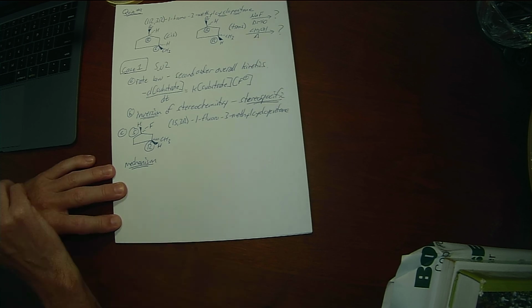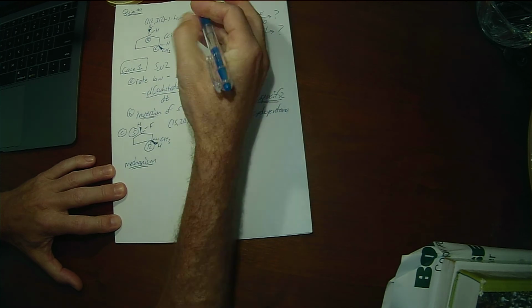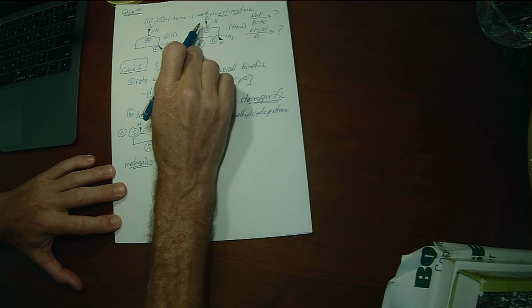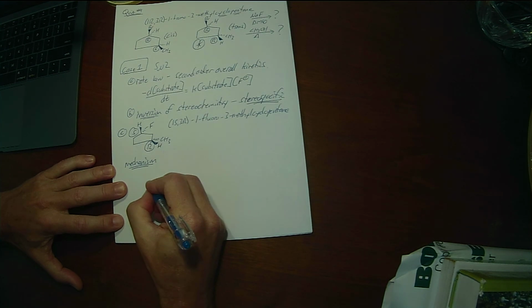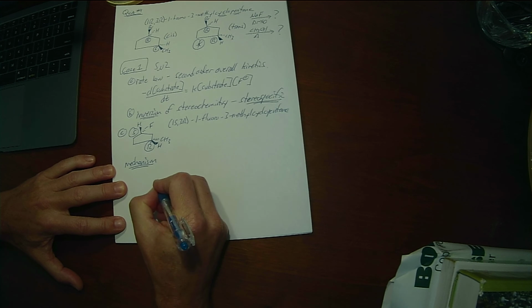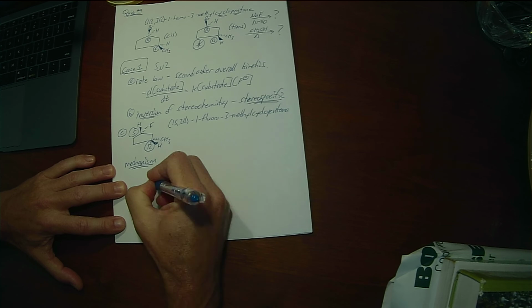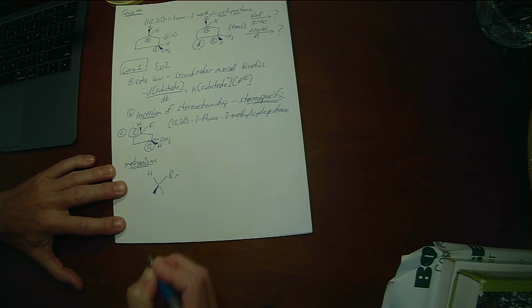So what I want to do is draw this molecule, sorry, the correct one, in such a way that the bromine is in the plane of the page. So the best way to do that would be to show the 5-membered ring. Right, so we've got a solid wedge and a dash wedge. We've got our hydrogen here and our bromine sticking out.